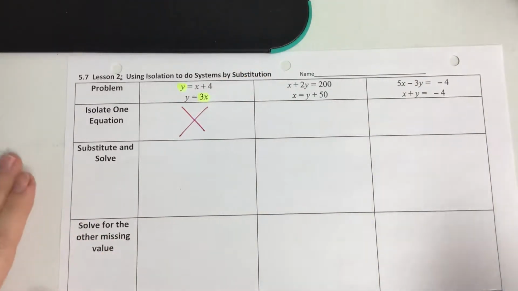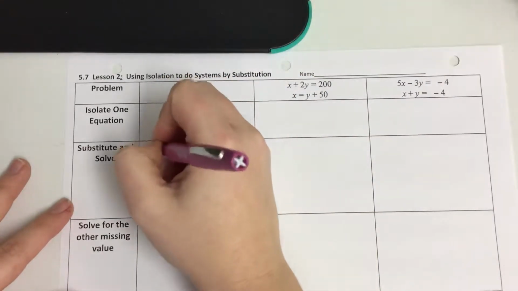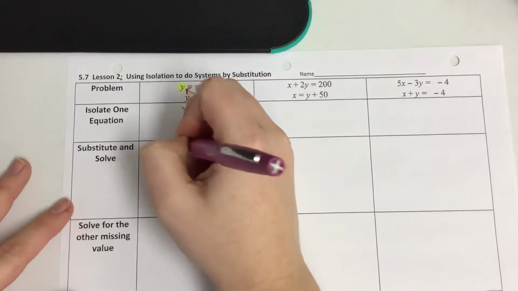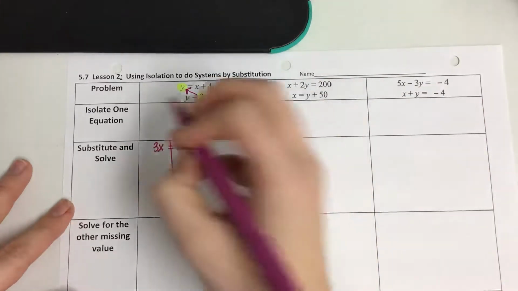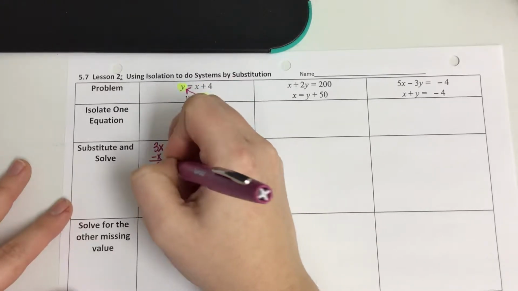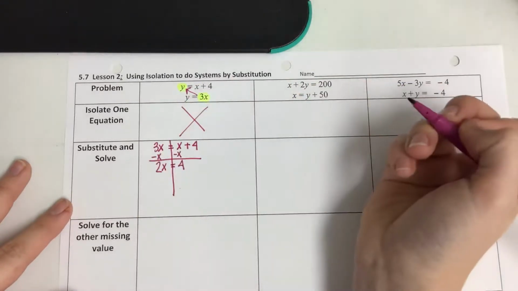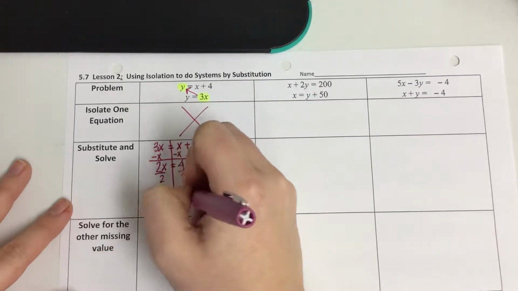Step number 2 is substitute and solve. So that's where we're substituting in our 3x for our y. So we have 3x equals x plus 4. We're going to solve for x, so I need to subtract x on both sides. So I have 2x equals 4. Then I divide both sides by 2 to get x equals 2.